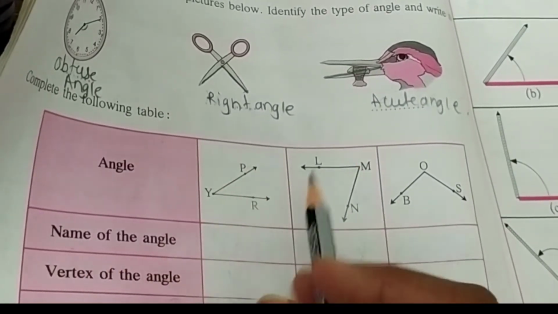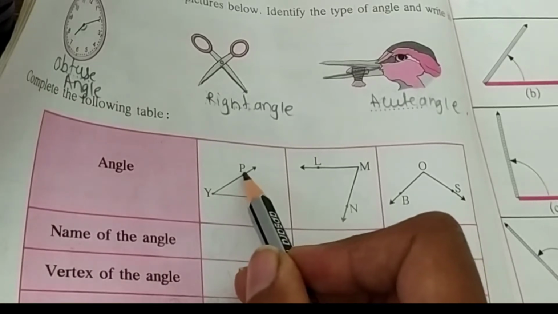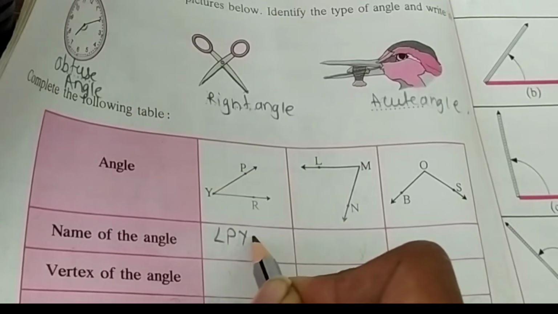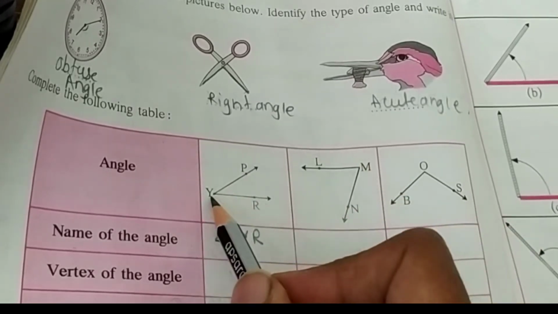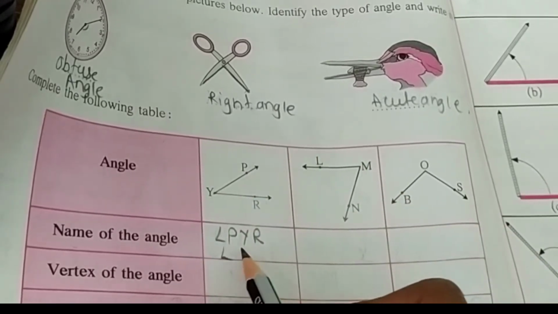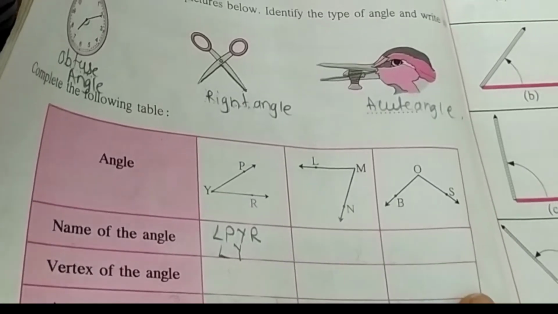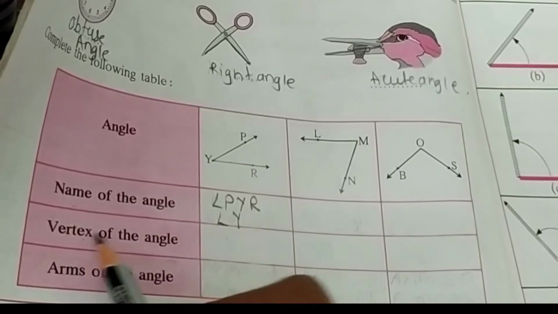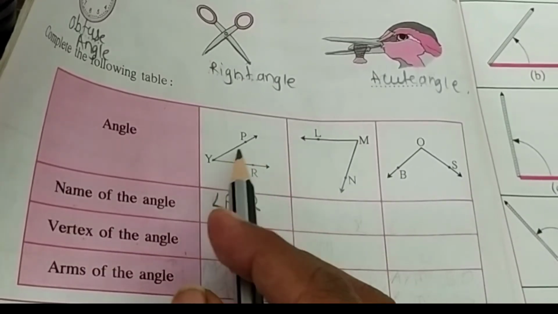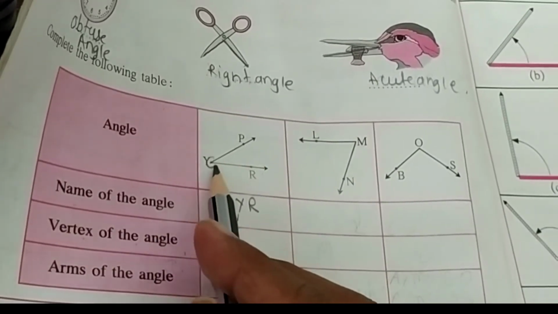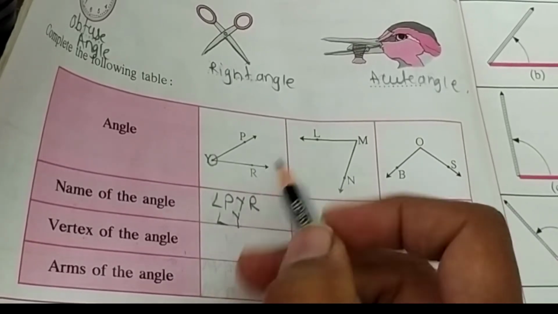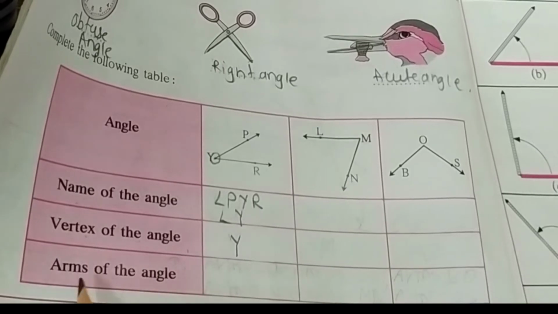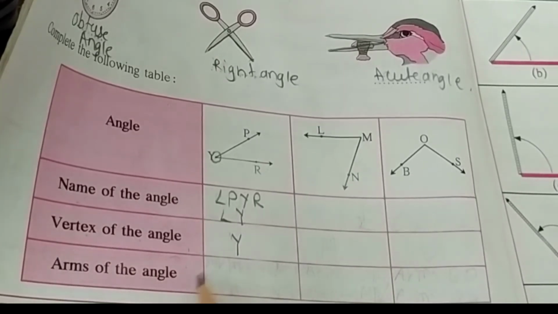Name of the angle. What is the name of the angle? Angle PYR, or we can write it as angle Y. You learned all this in 5th standard. Vertex of the angle. Which is the vertex of the angle? It's Y. Just write here Y. Arms of the angle.